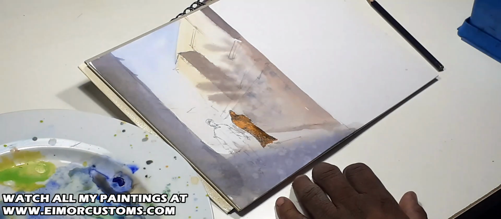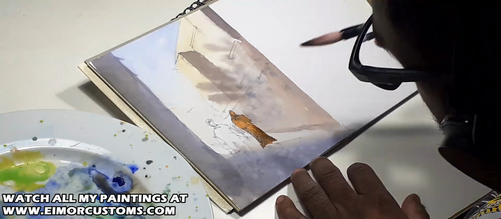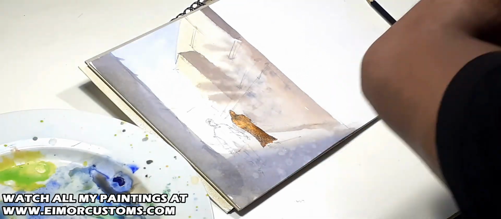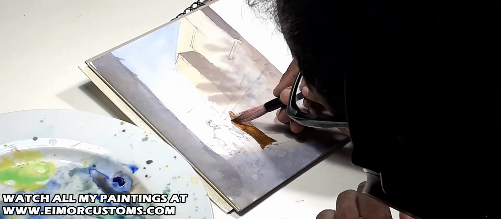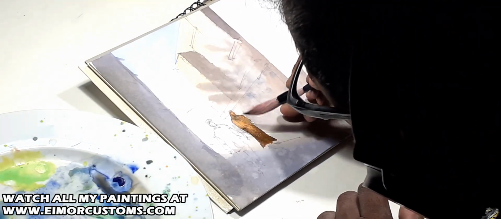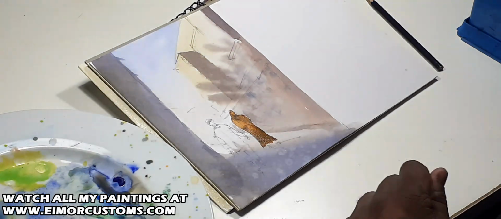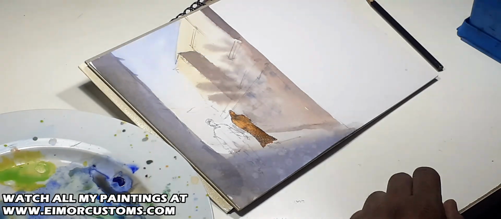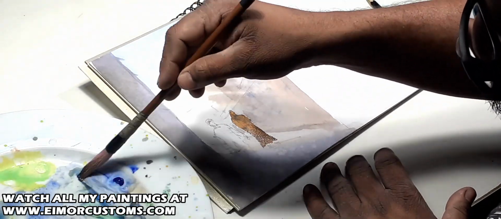Okay, so just take out some color from this portion because this is the most illuminated portion. We will work on the face and everything in a bit.